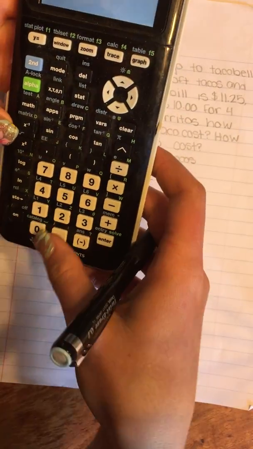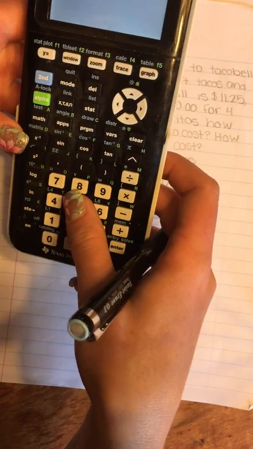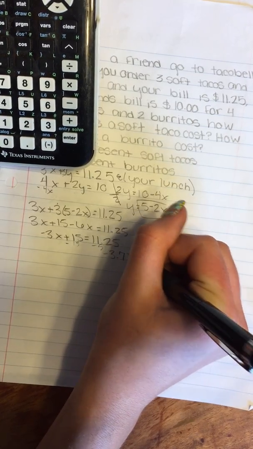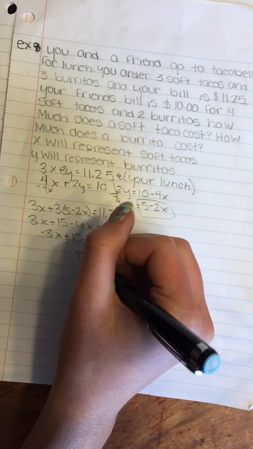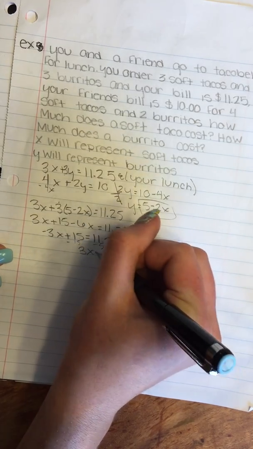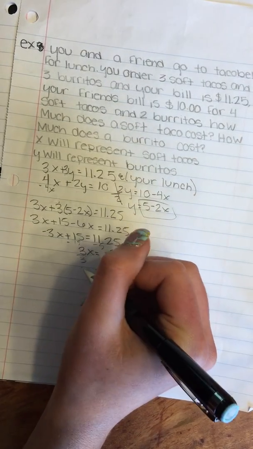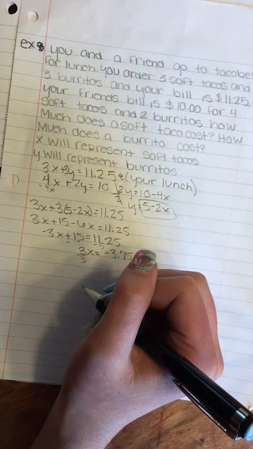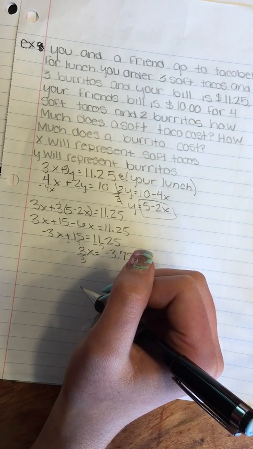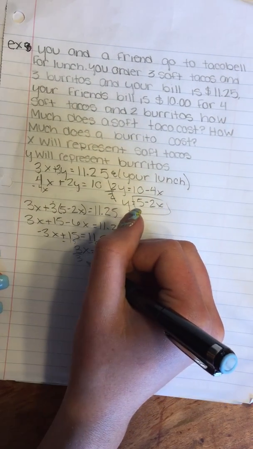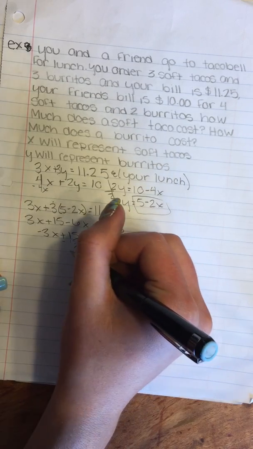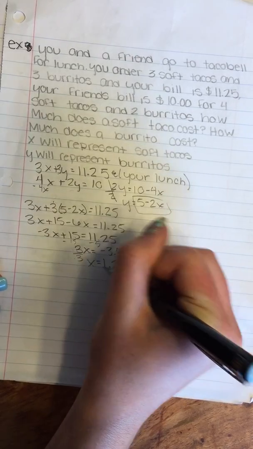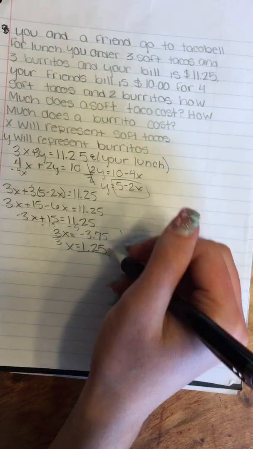So 11.25 minus 15 is equal to negative 3.75. And now we divide it all by 3, making it $1.25. Now we can plug in x.